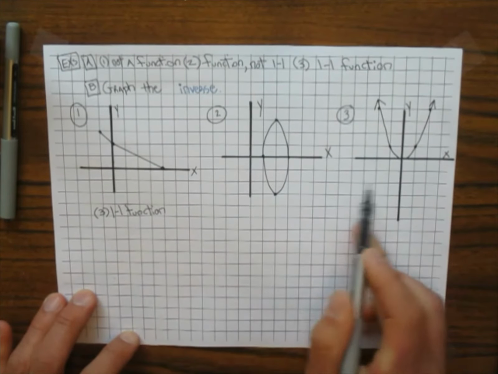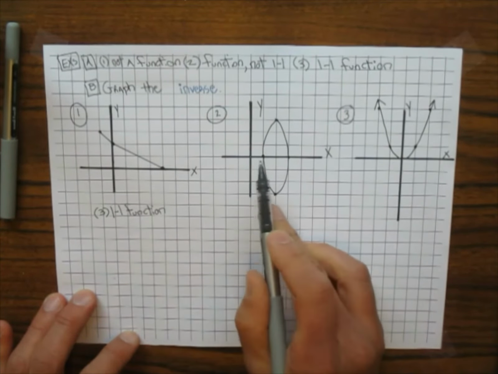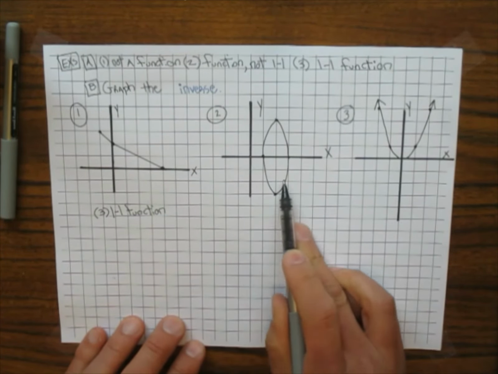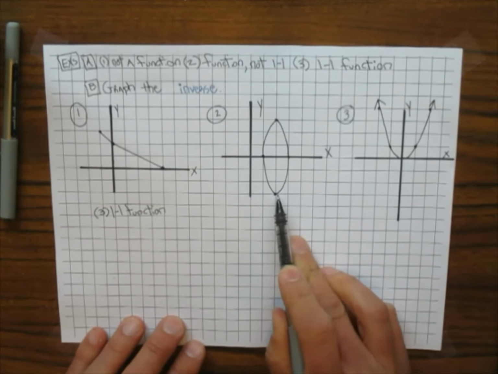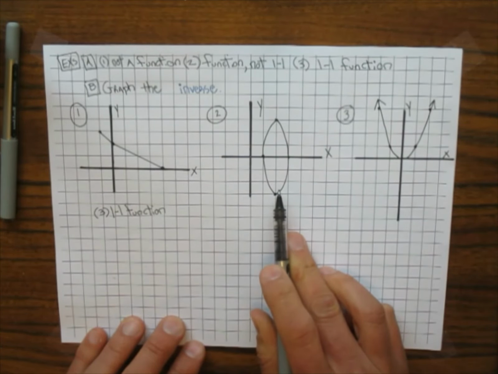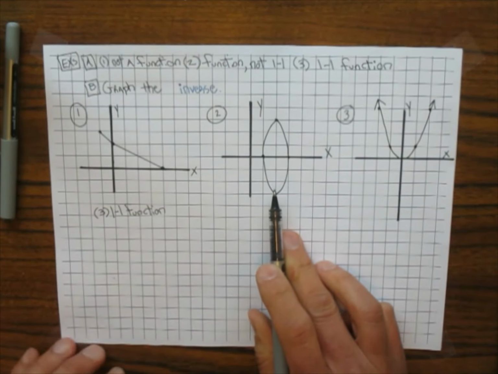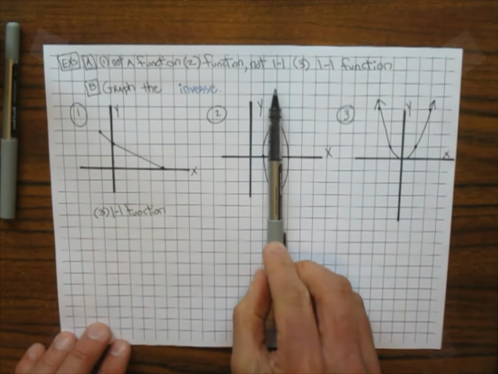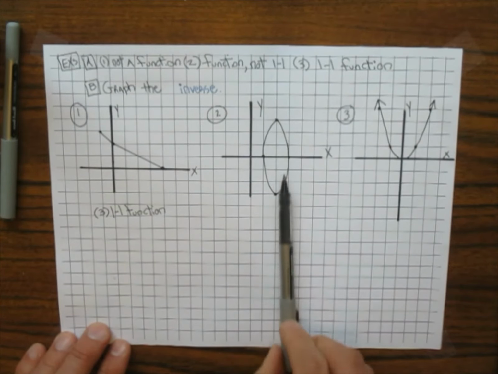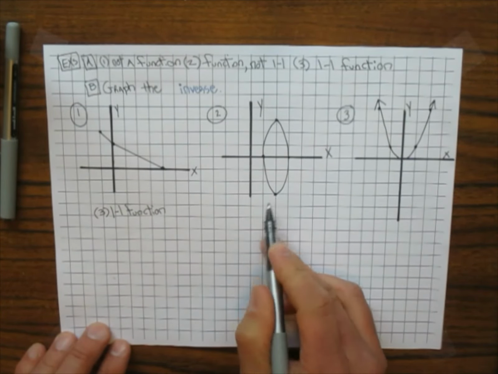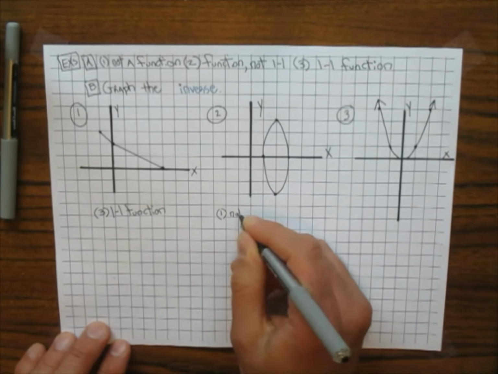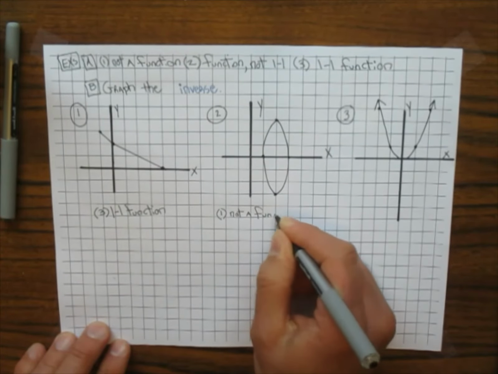Let's go ahead and analyze the other pictures, and then we'll go back to all 3 of them and graph the inverse. So this picture on problem 2, we have to ask ourselves, does it pass the vertical line test? We always start off with that one. We see if it's a function. Well, the vertical line right where my pen is hits that graph twice. So it does not pass the vertical line test, which means this is not a function. So this is the first one, not a function.